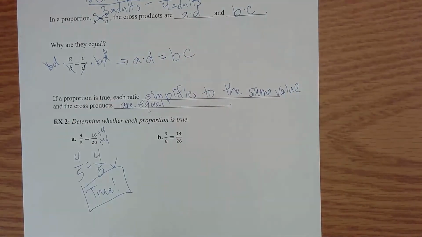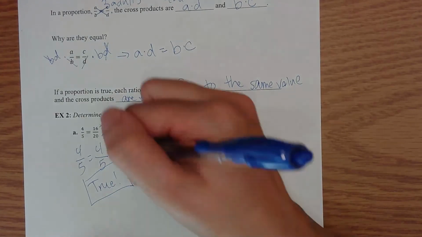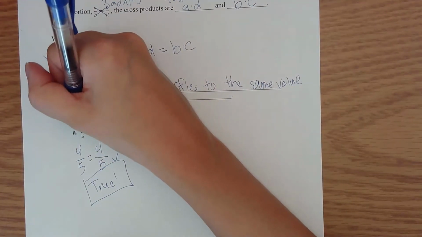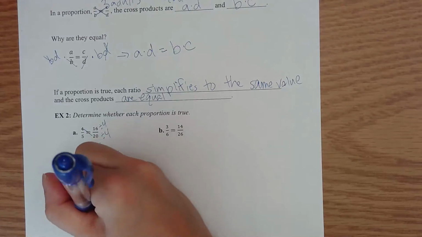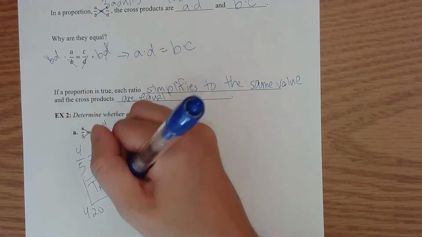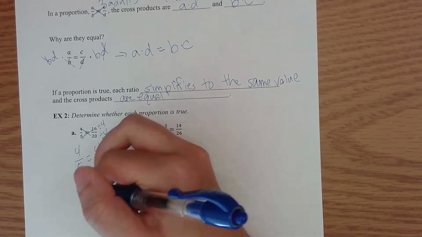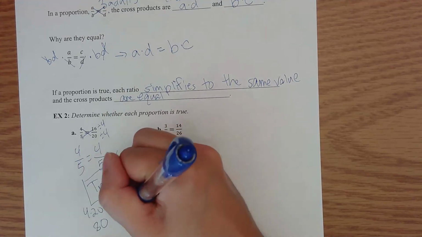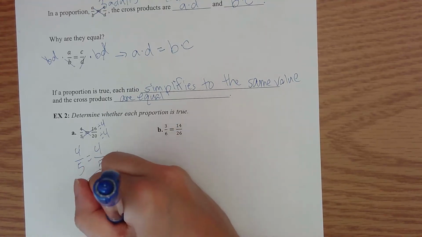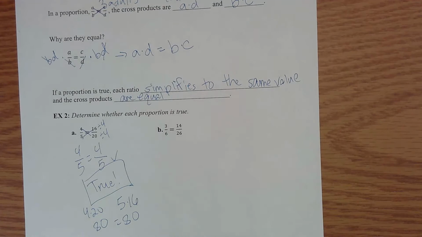The other way, if you would like to try the cross product way, is you could do the cross products and see if they're equal. So you could do 4 times 20, and you can do 5 times 16. 4 times 20 is 80, and 5 times 16 is also 80. So since those are equal, that proportion is true.